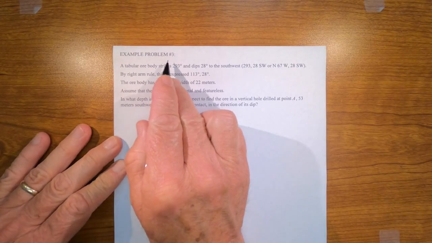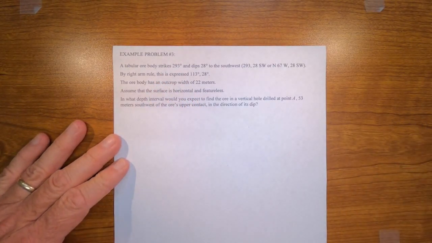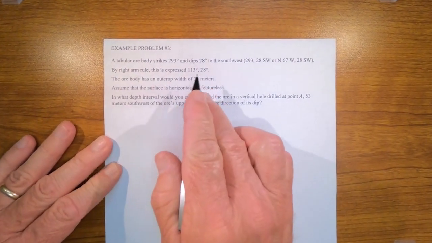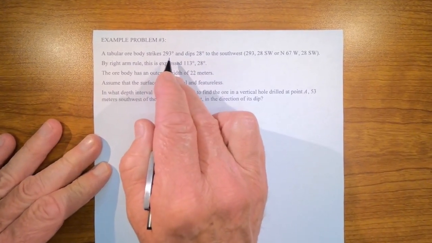This is example problem number 3 for lab number 1. And it's actually much simpler than the first couple examples. Let's take a look at it. So a tabular ore body strikes 293 degrees.